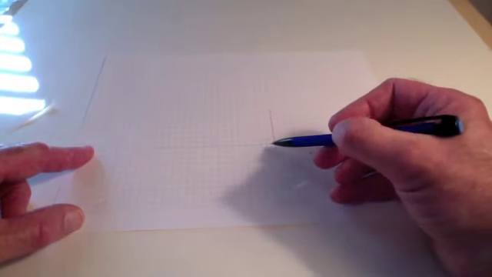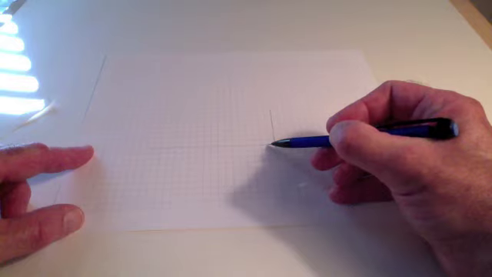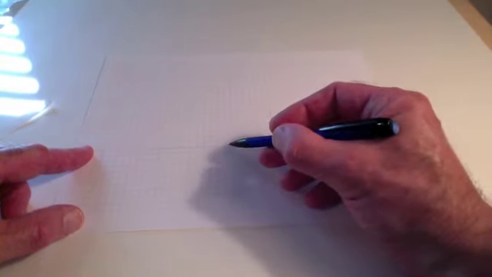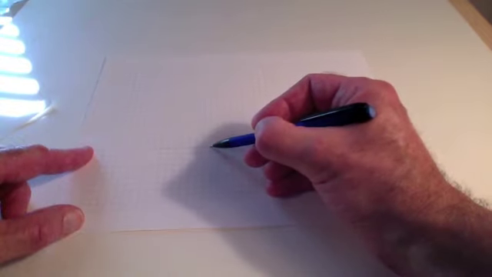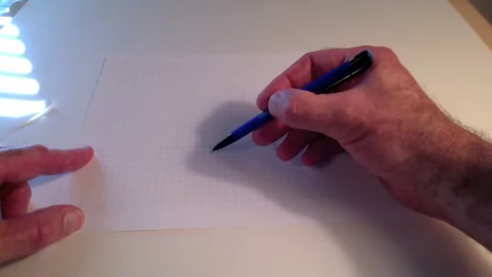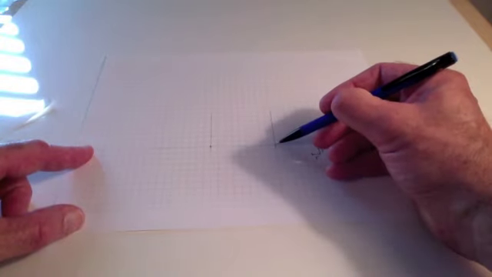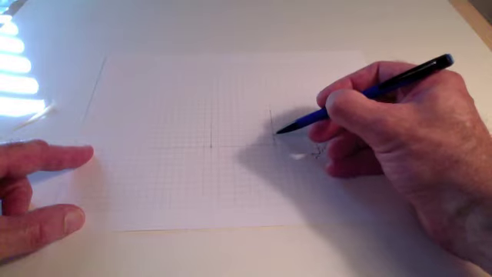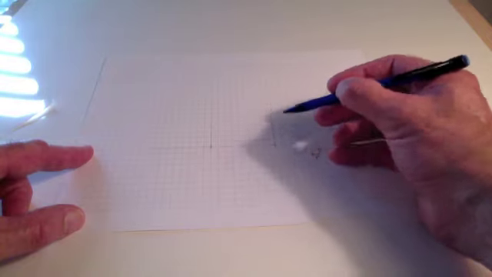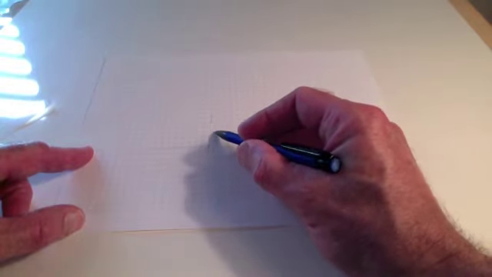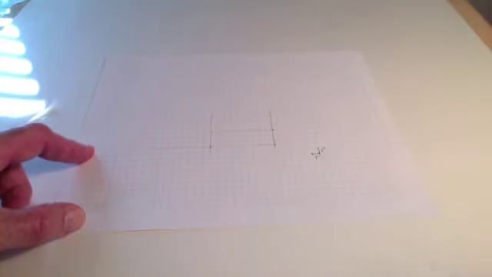Now you'll remember that the box is 9 units wide, 9 inches wide. So counting 1, 2, 3, 4, 5, 6, 7, 8, 9, I can place a point there and draw a vertical construction line. Remember that it was 3 inches high. 1, 2, 3. Placing a point and adding a construction line completes the front view of my box.